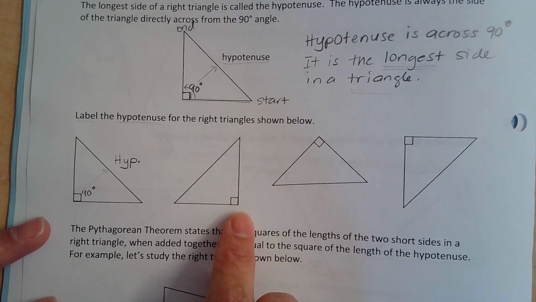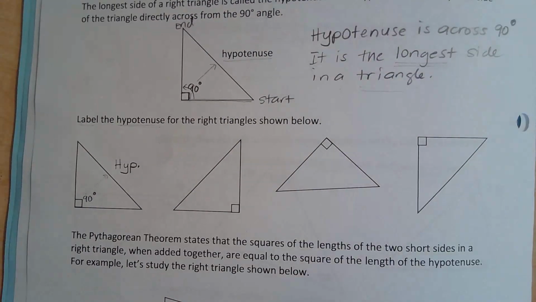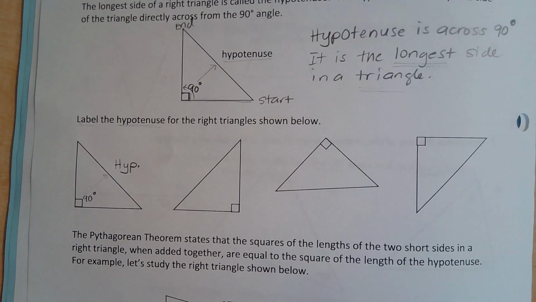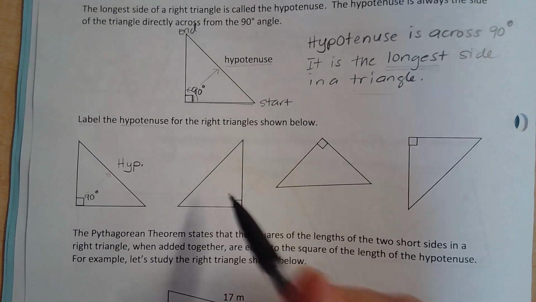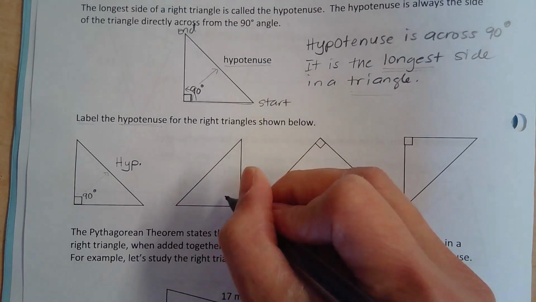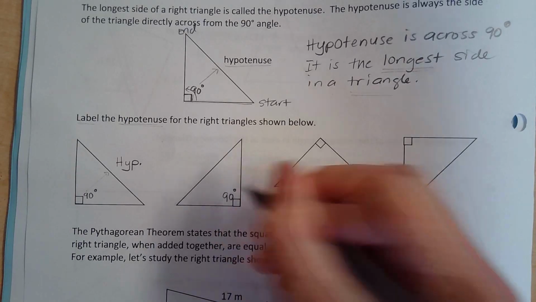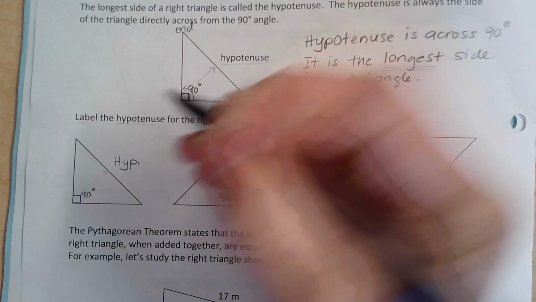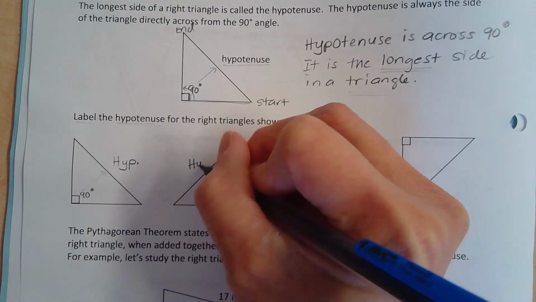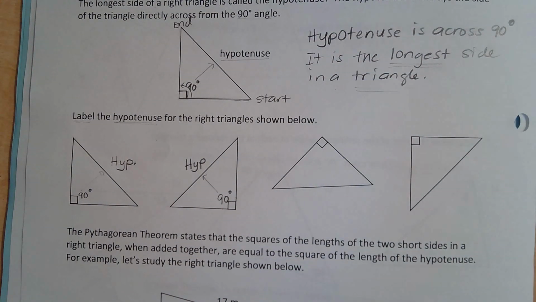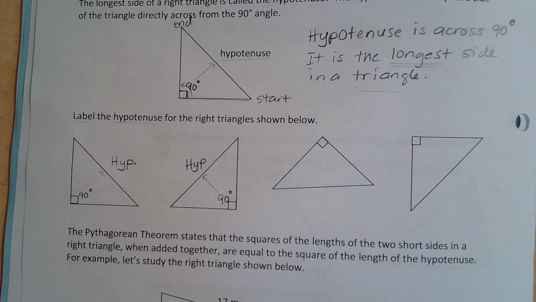Now, they tried to trick us a little bit, right? They turned the triangle around, and now they ask, which one's the hypotenuse? This one here. This is a 90-degree angle, and right across from it, that's the hypotenuse. Is that okay? It's important that we identify which one is the hypotenuse.